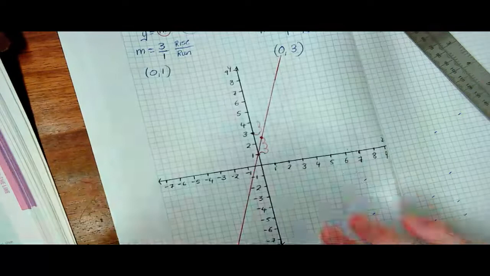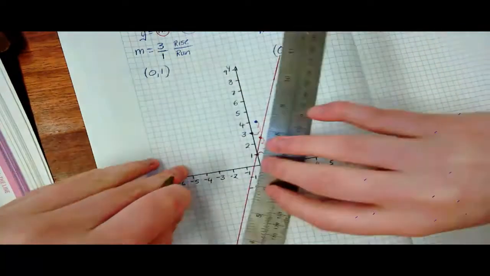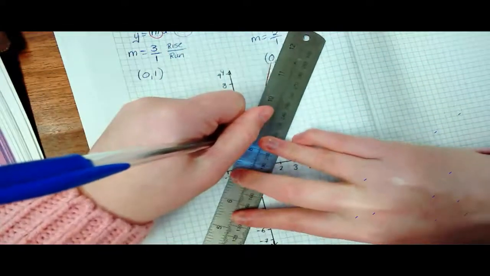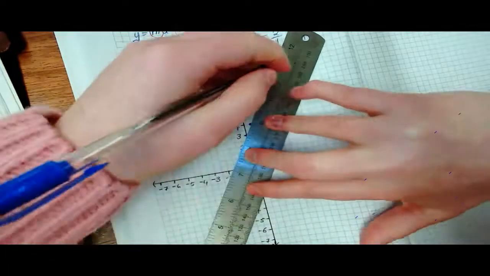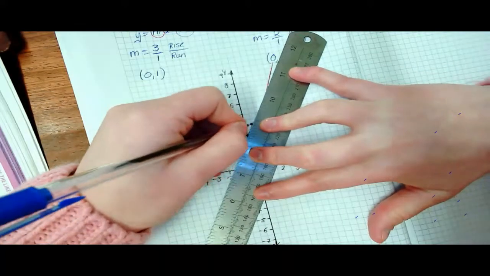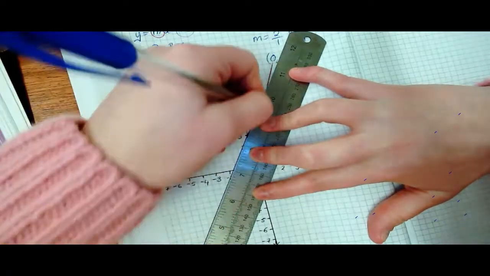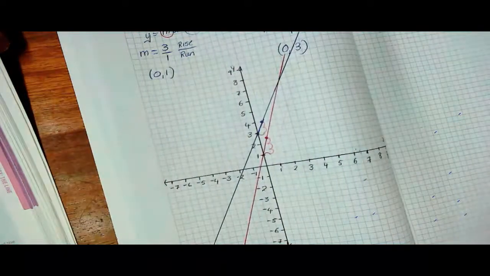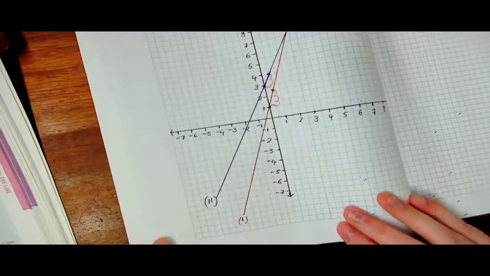So there's my other point, and I join them up. Okay, so there's my second line, and I label that, so I'm labelling it down there at the bottom.